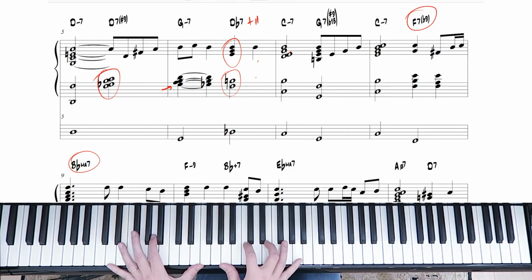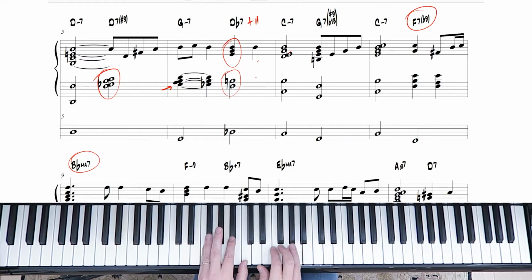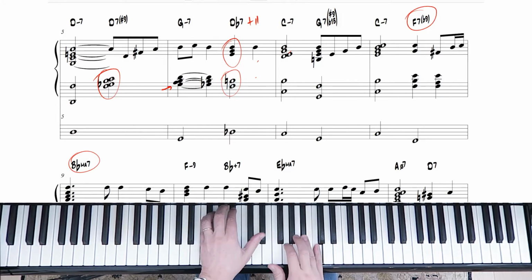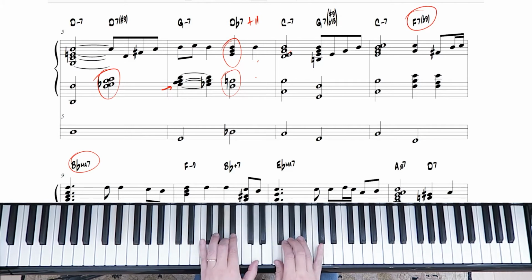Now let me play it with the leading tones. Sounds so much better. I think that's it for this video.